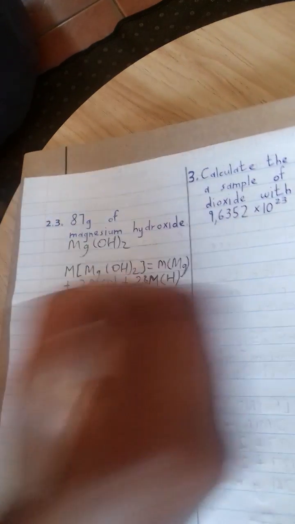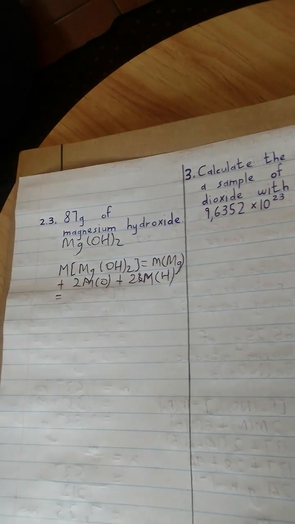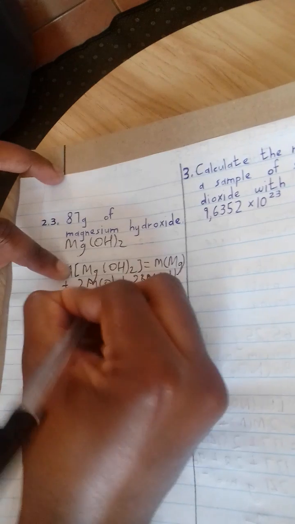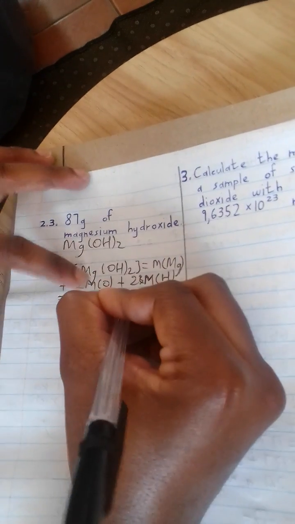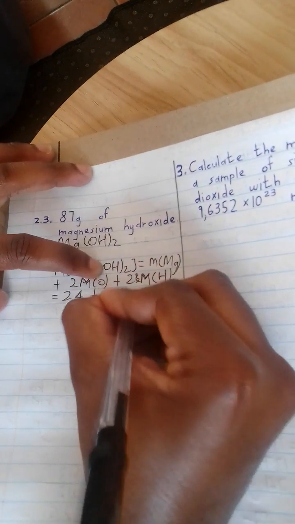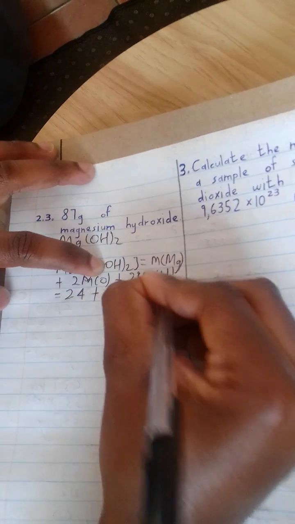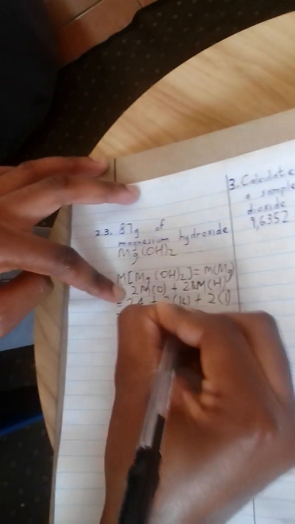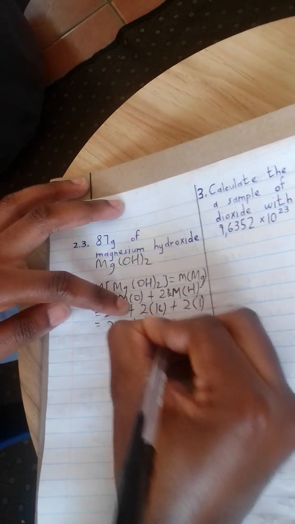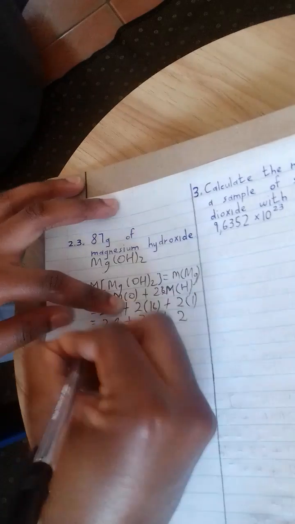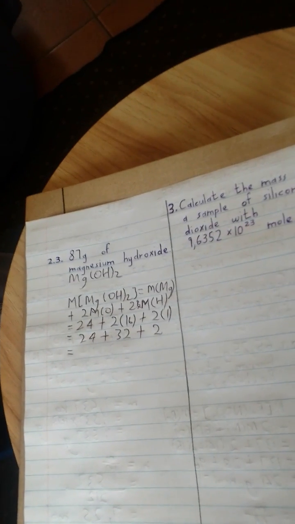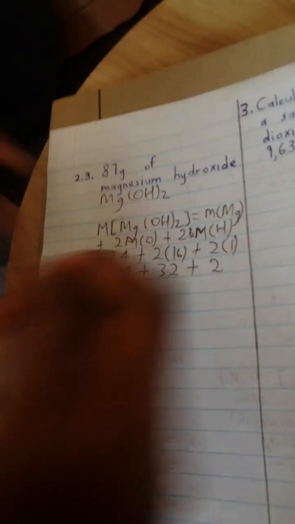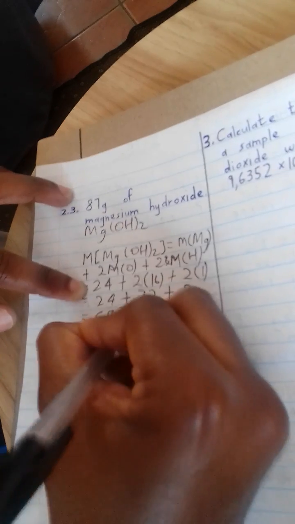What is the molar mass of magnesium? 24, plus 2 times the molar mass of oxygen, 16, plus 2 times the molar mass of hydrogen, 1. So it's 24 plus 2 times 16 is 32 plus 2 times 1 is 2. 24 plus 32 plus 2 is 58 grams per mole.